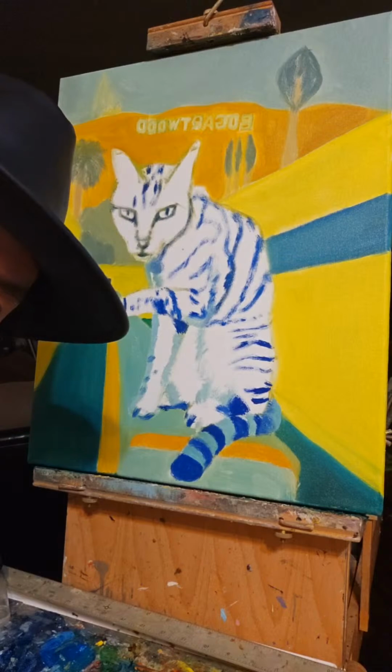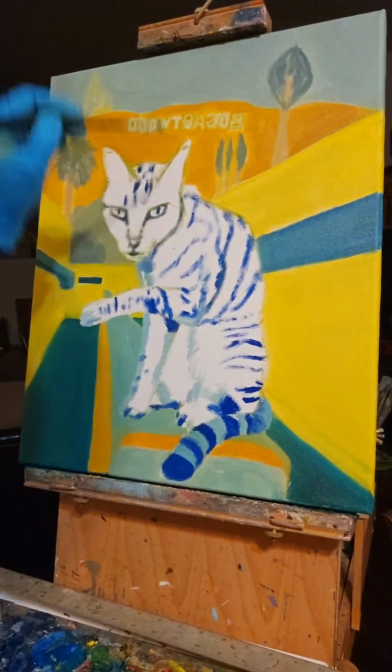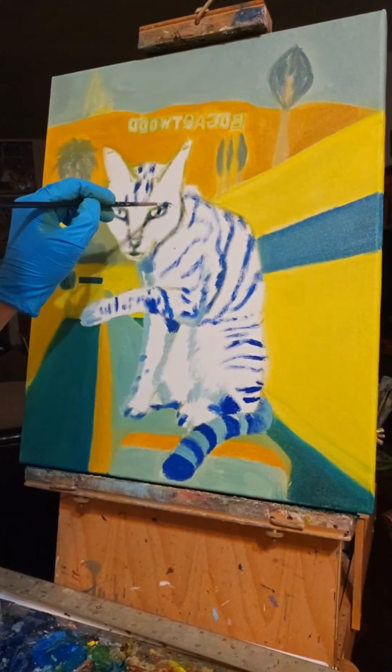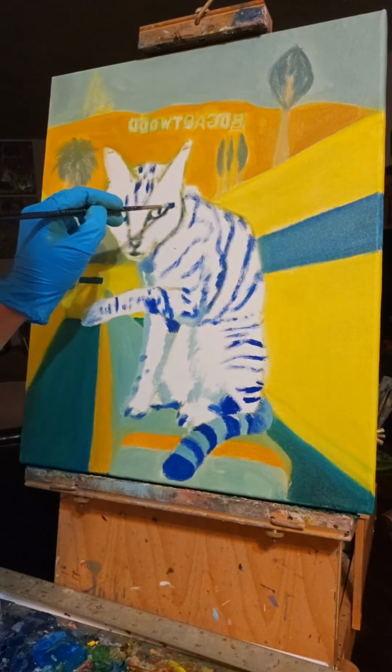Very intense. Nose has to be black. Yes or no? So the nose doesn't have to be black.